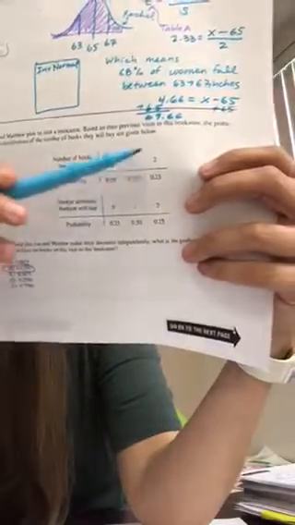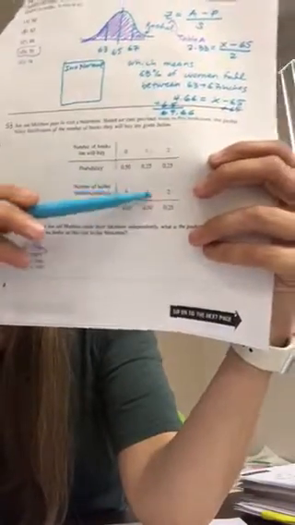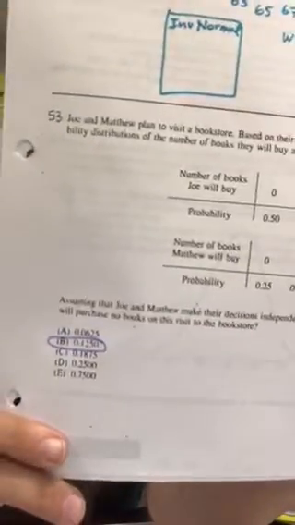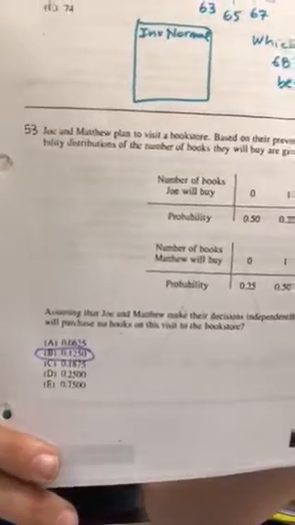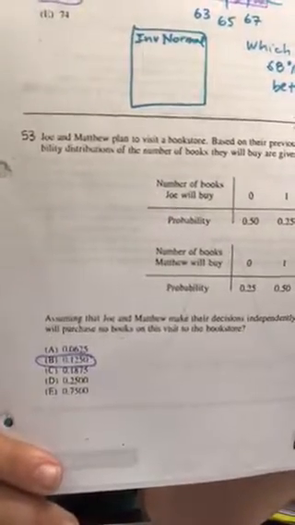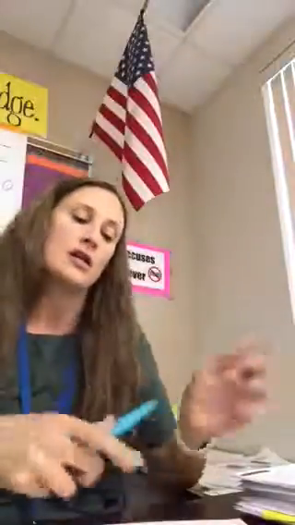Next question. So how did I go about getting this answer? Let's take a deeper look. I kind of recognize this question. I'm wanting to go this times this, plus this times this, plus this times this, but I'm first going to read to see what they're looking for. It says, assuming that Joe and Matthew make their decision independently, that's important, what's the probability they will purchase no books? So I'm only looking for the probability of no books.